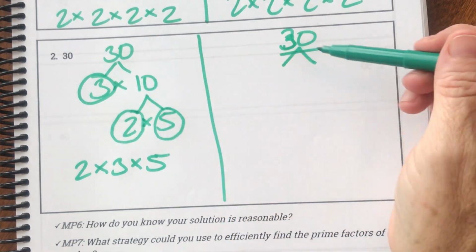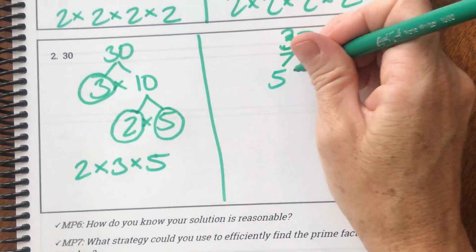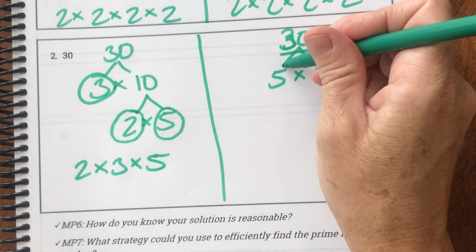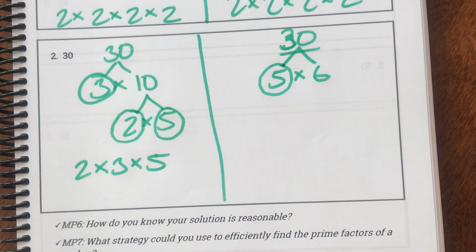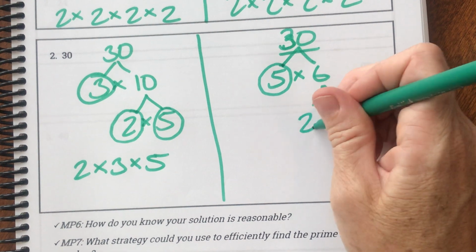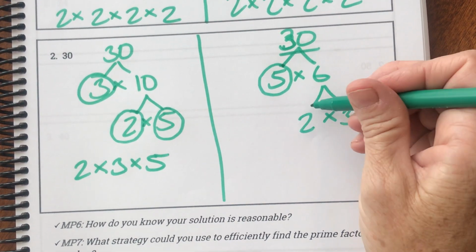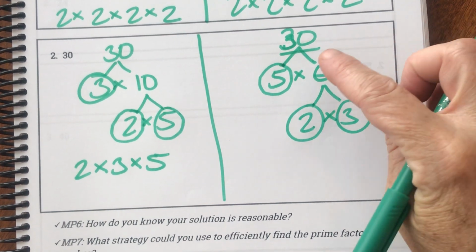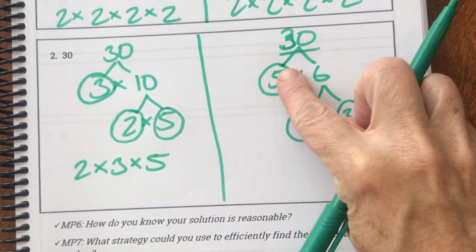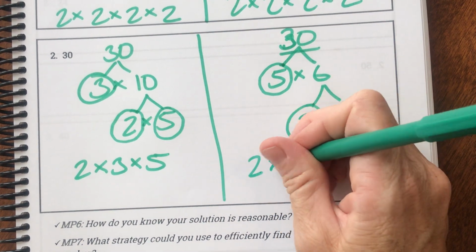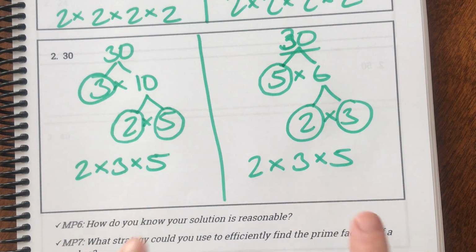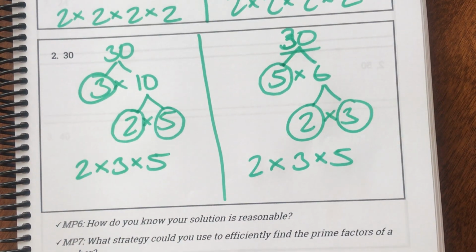What if instead of saying 3 times 10, what if we had said 5 times 6 will give me 30? Okay, we already established that 5 becomes an apple. What about 6? Could we say 2 times 3? And then I know 2s become apples and 3s do. So what's my answer when I take my prime factors or my apples? I get 2 times 3 times 5. So again, I get the same answer even though my work there was different.